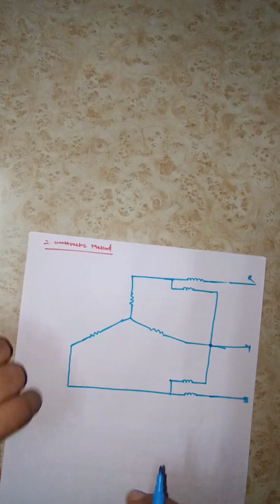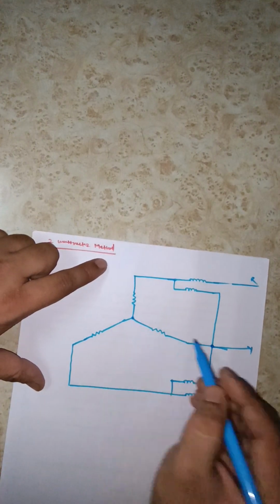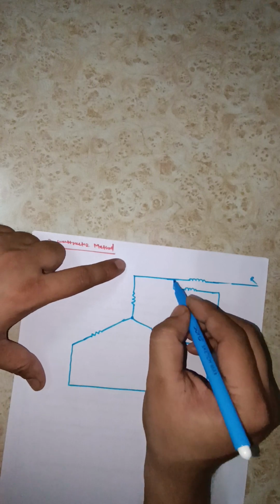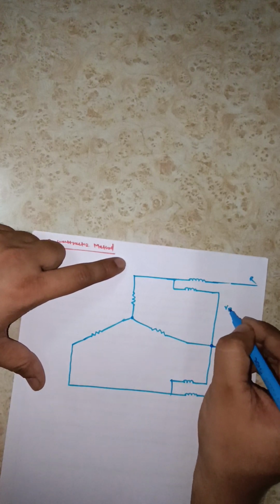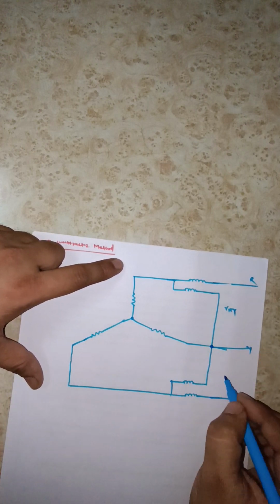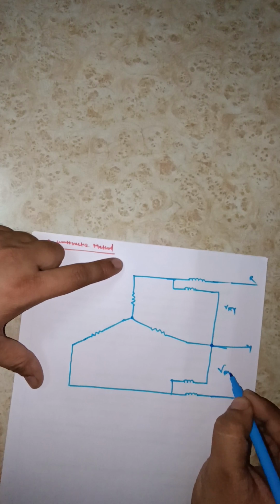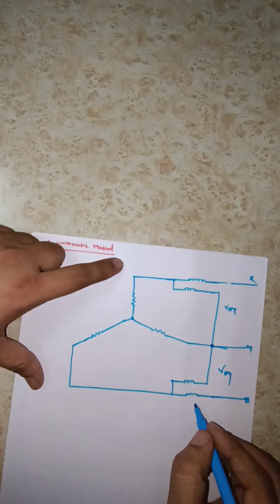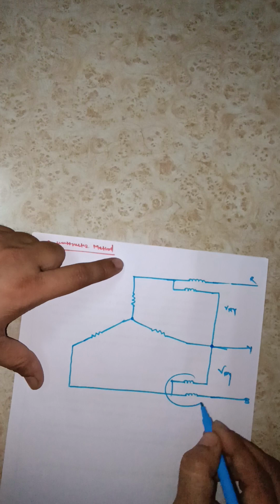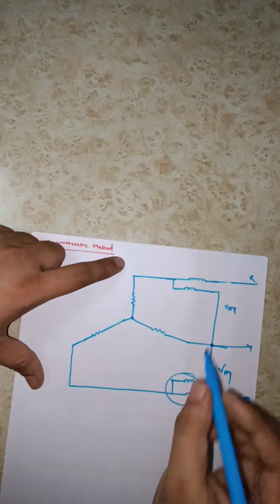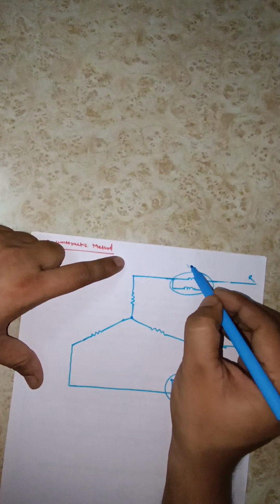Here is the circuit diagram. The Y branch is made the common branch. So W1 will measure VRY and W2 will measure VBY, with the current coils in the R and B lines.